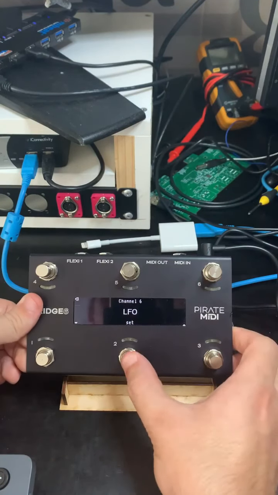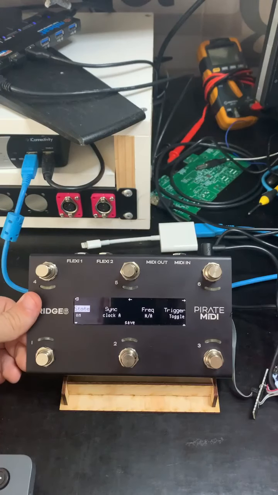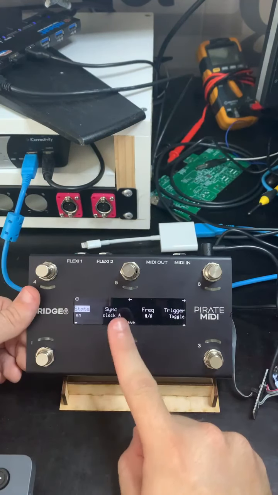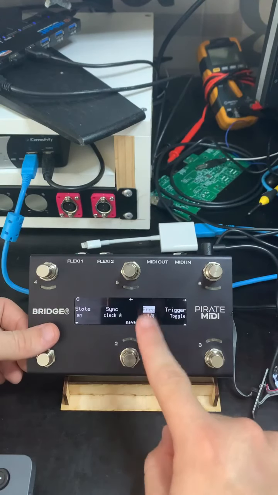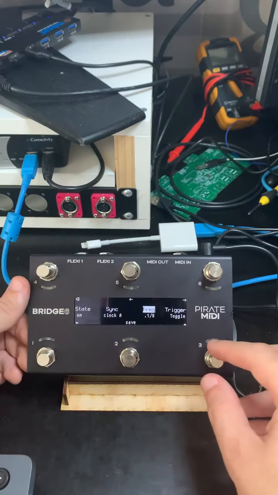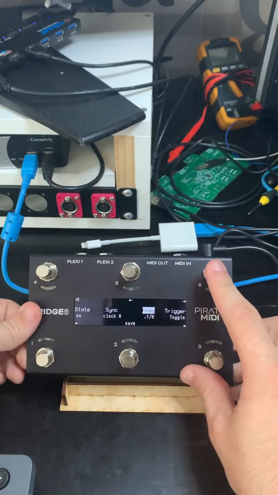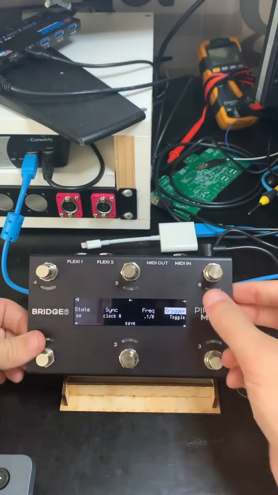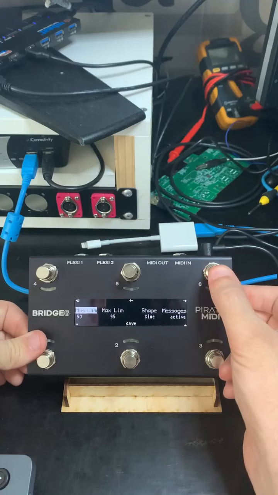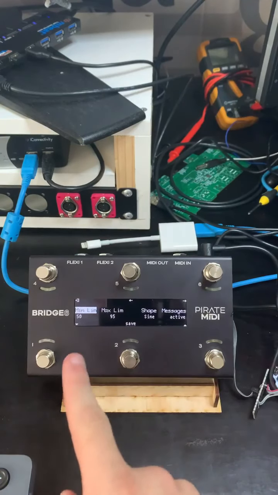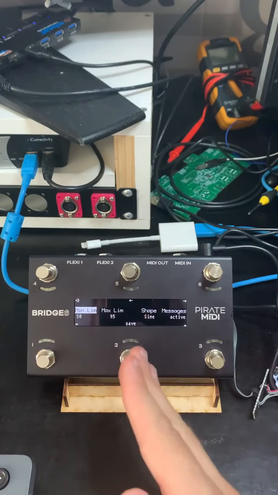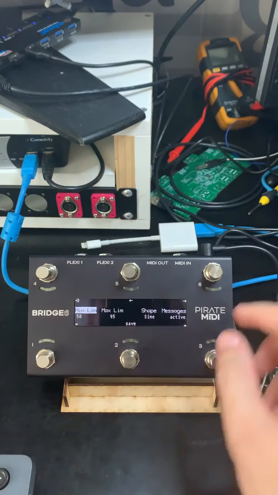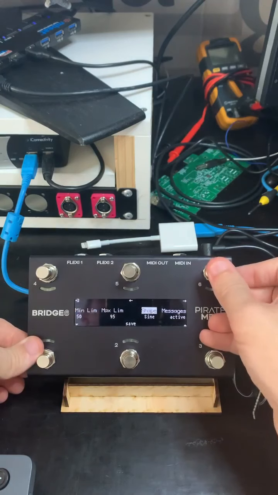Now let's take a look at the LFO on foot switch 6. So again, this is on sync to MIDI clock A, but this time we've got it set to a dotted 8th subdivision. So this one's running a lot faster. It's kind of like got an asymmetric feel around the tempo. This time we've got a minimum limit set to 50 and a max limit set to 95. So it's only going to oscillate between those two values in a sine waveform.